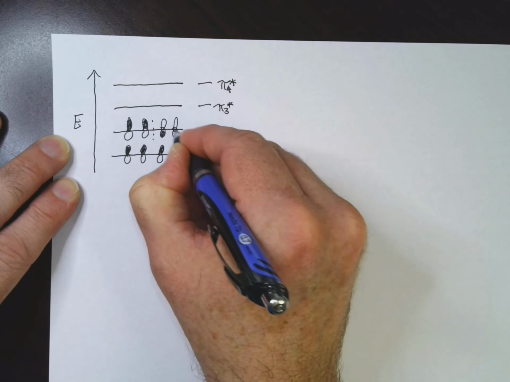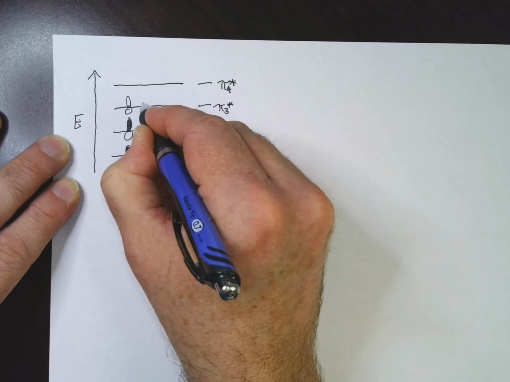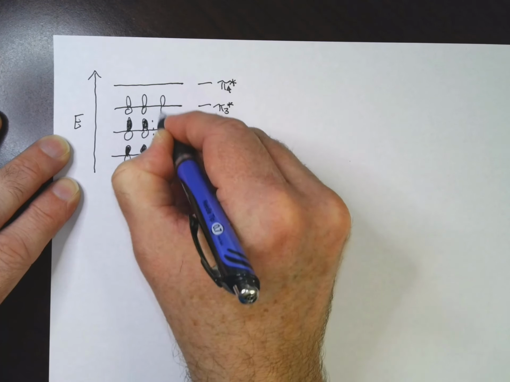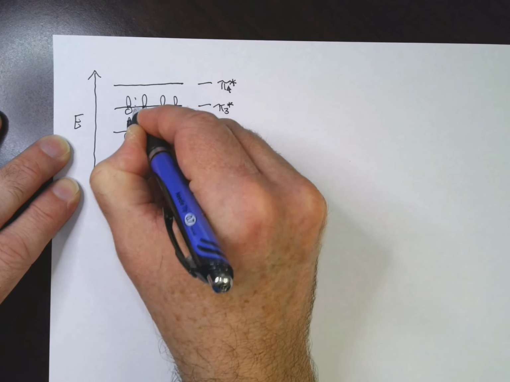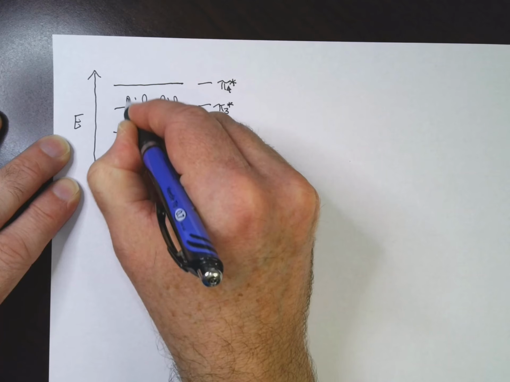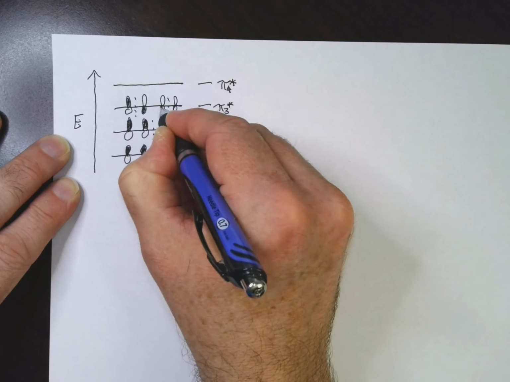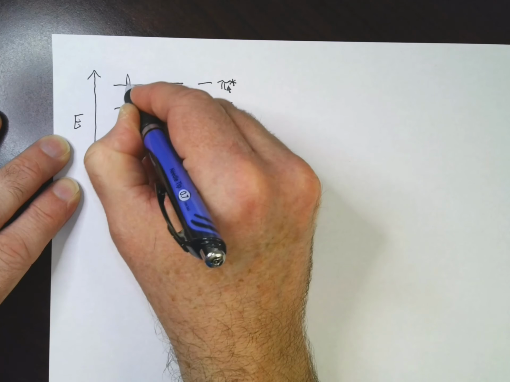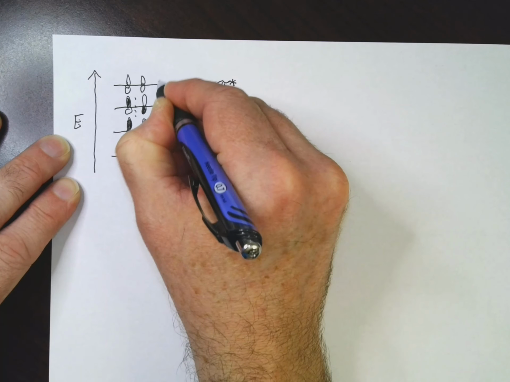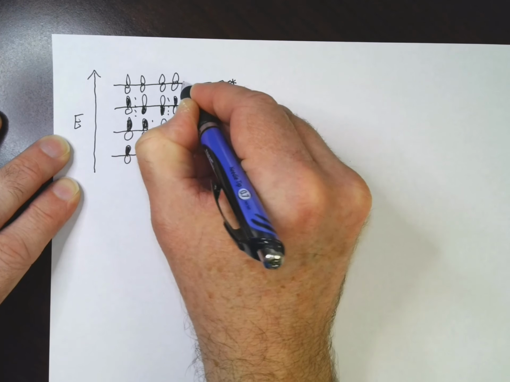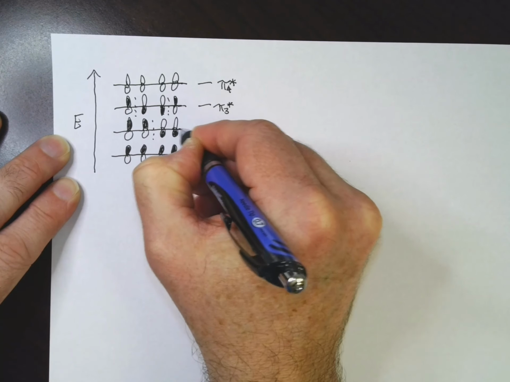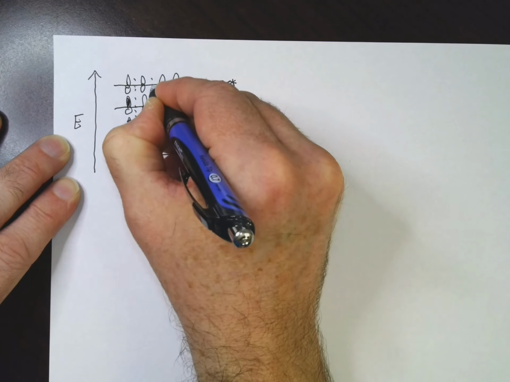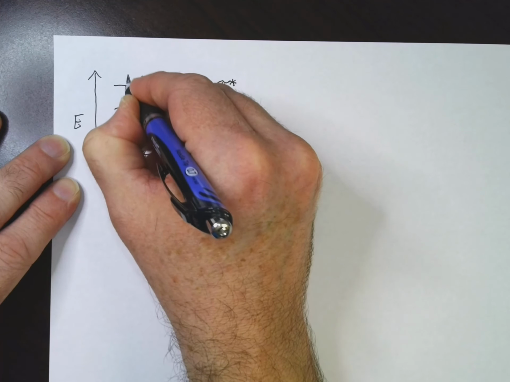Now we have the opposite phase. We have 2 nodes here. So now I'll get my phase change. That's the same as that, and then my phase change. And then my last guy here, I've got nodes everywhere.